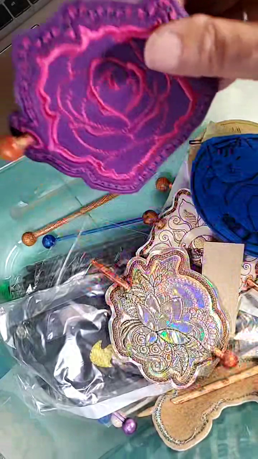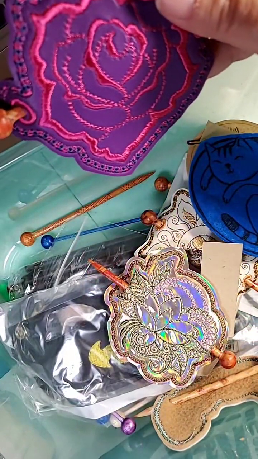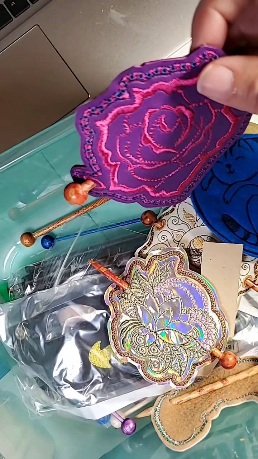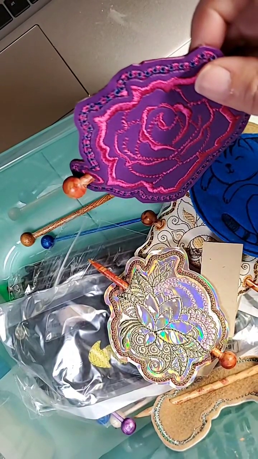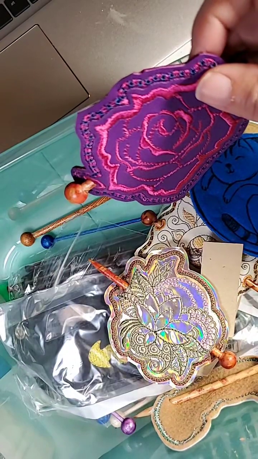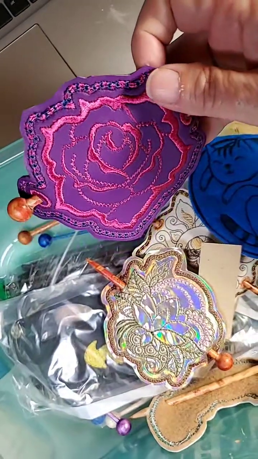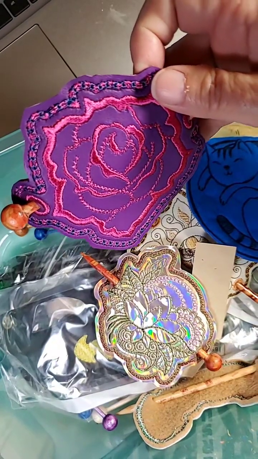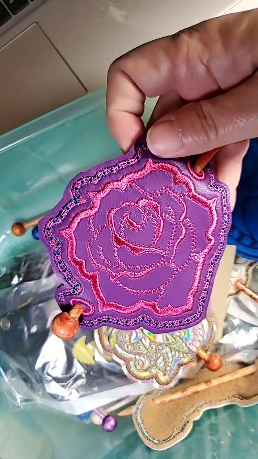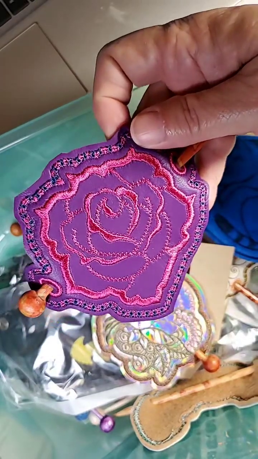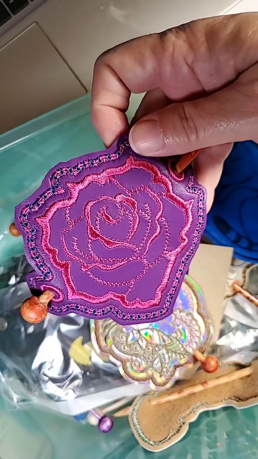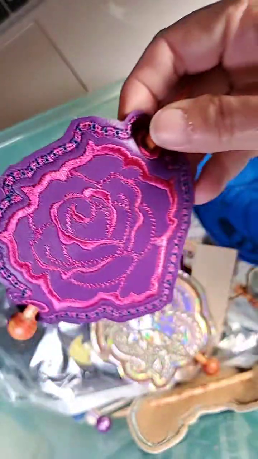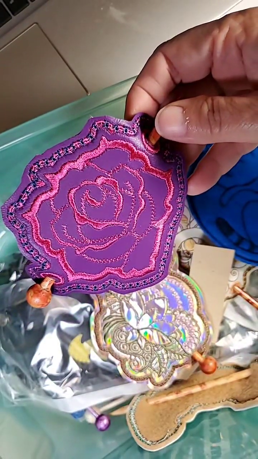And then I also have, okay, now I'm piling up my inventory, so it's interfering with my mouse, because on this particular computer I'm using a wired mouse. So, here I have a fuchsia rose, but this one has a blue and fuchsia border. So this one is listed separately.